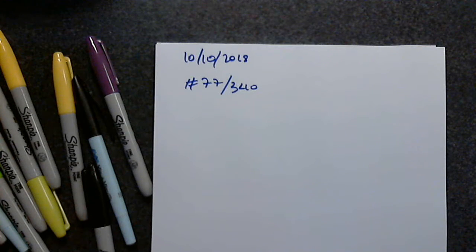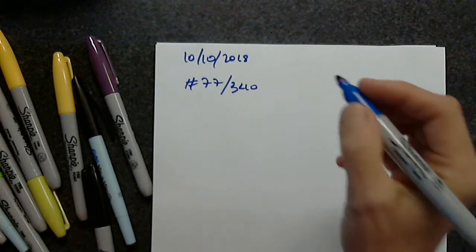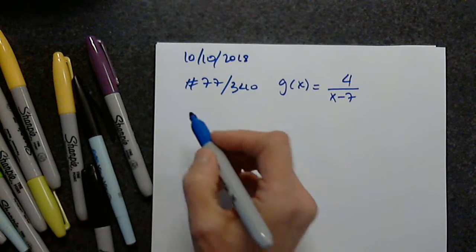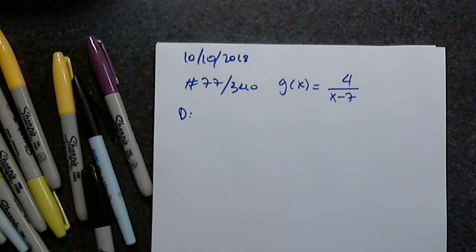So we can start chapter 3. We are given a function g of x, which is 4 divided by x minus 7. In this problem, we are only asked to find the domain of this function. What do you think?